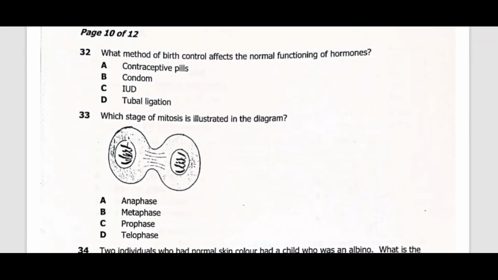Okay, then 32. What method of birth control affects the normal functioning of hormones? Since it has to do with hormones, we are going to look at the birth control that works on hormones. So it is just the contraceptive pills, because this has to do with the hormones.